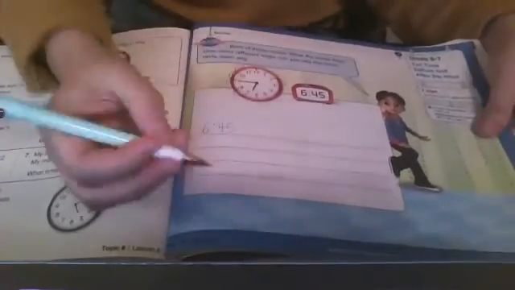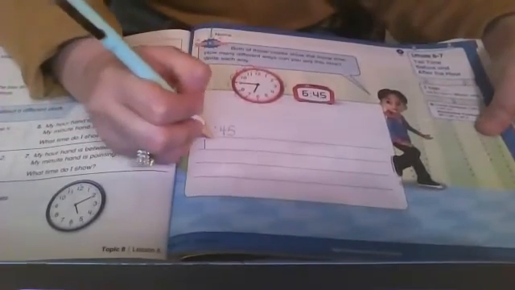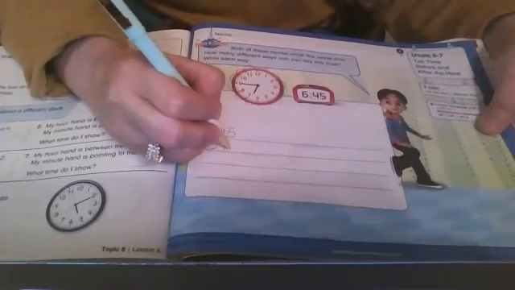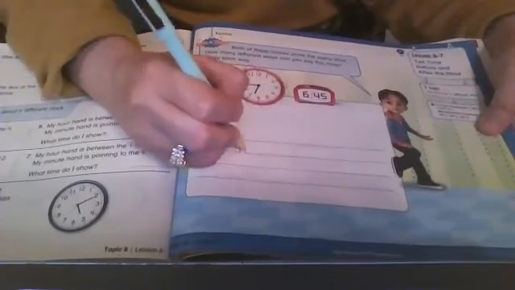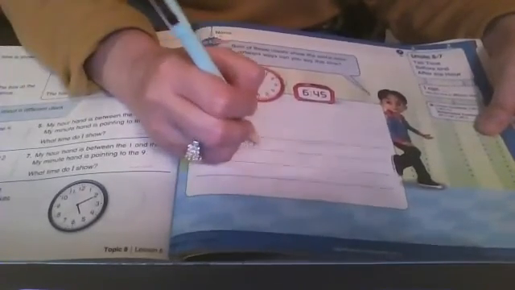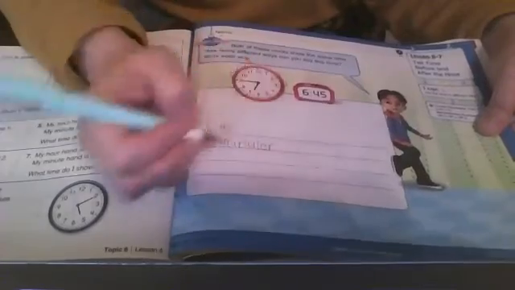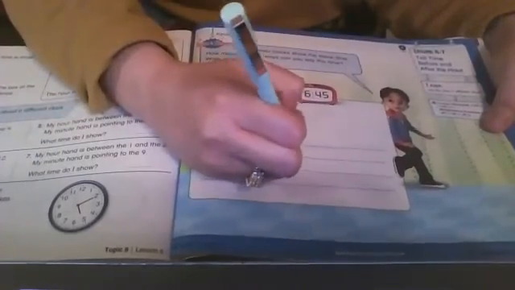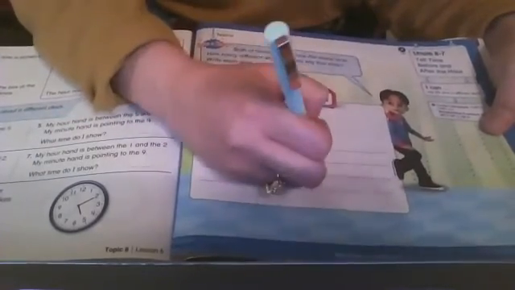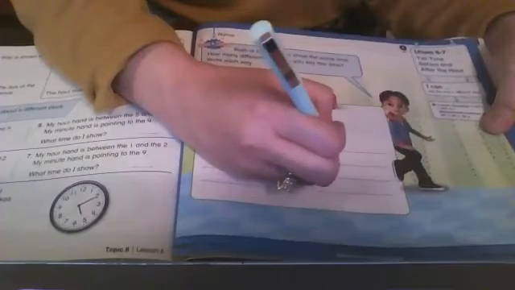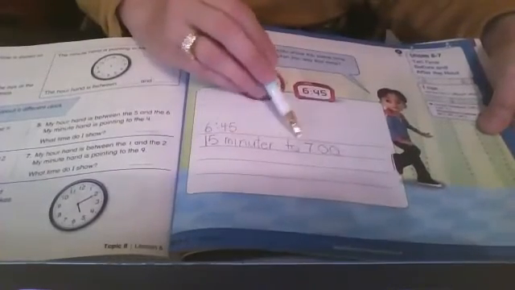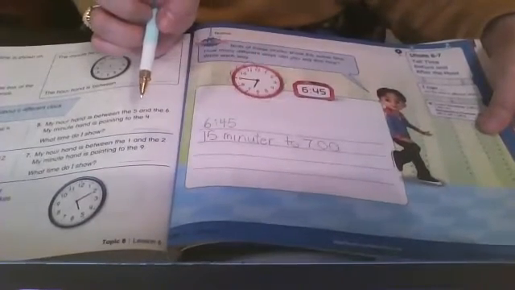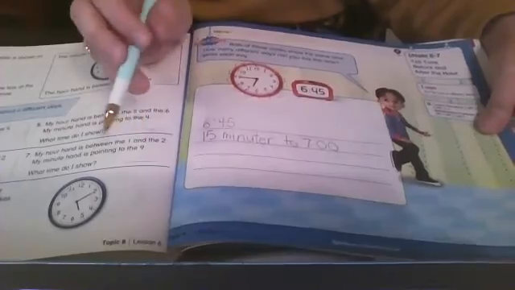So another way to read this clock would be to say it's 15 minutes until 7 o'clock. 15 minutes to 7 o'clock. I could say it that way too. 15 minutes to 7 o'clock is another way to read this. Okay? All right, one other way I want to show you.